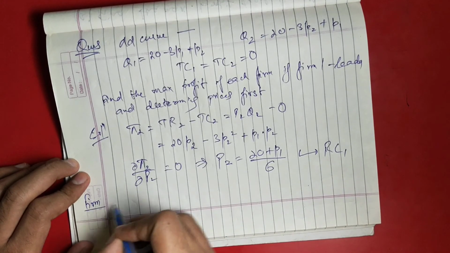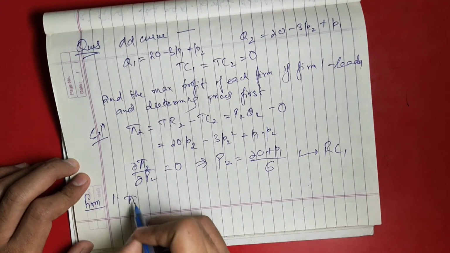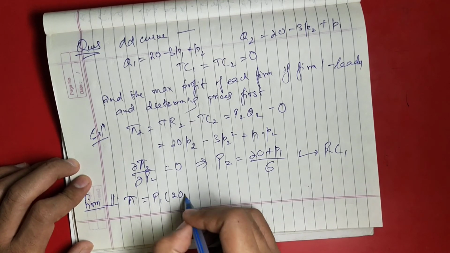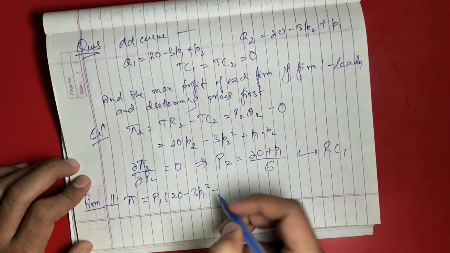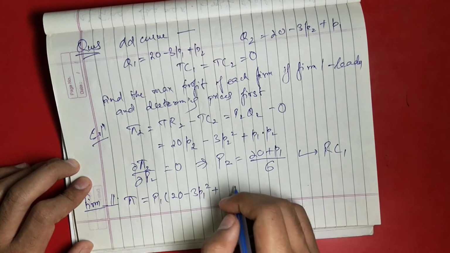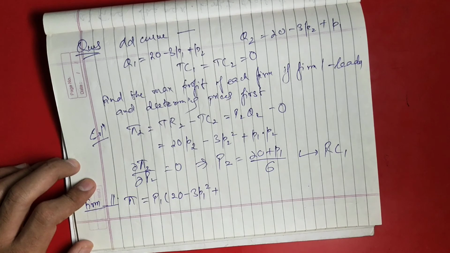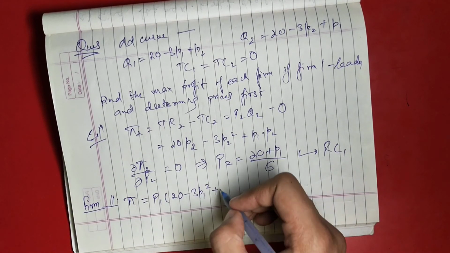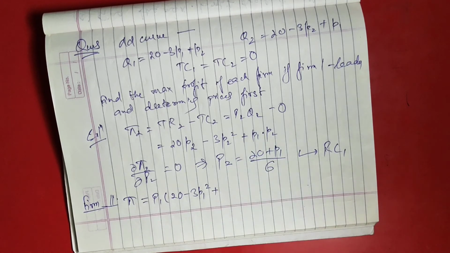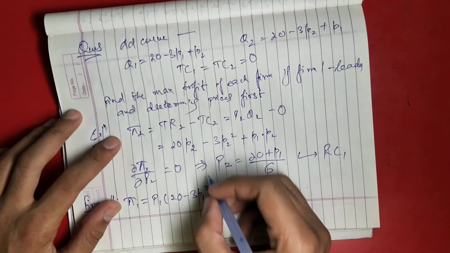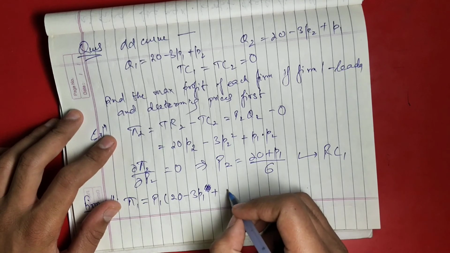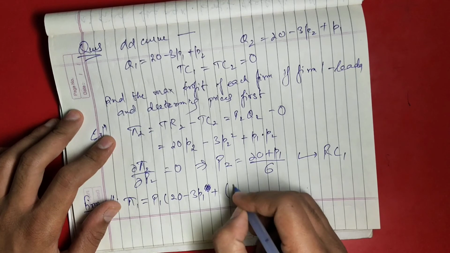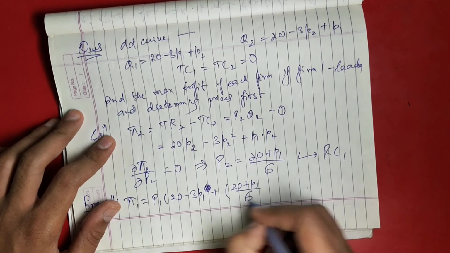Now you have to take the profit function of firm 1 and substitute the value of RC1. Here it is 3P1 square, and here where it was P2, in place of P2 you will write (20 plus P1) by 6.